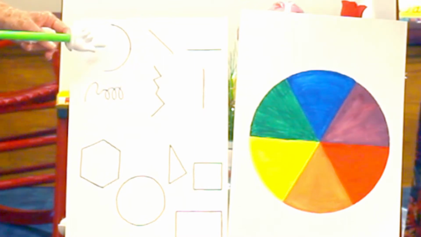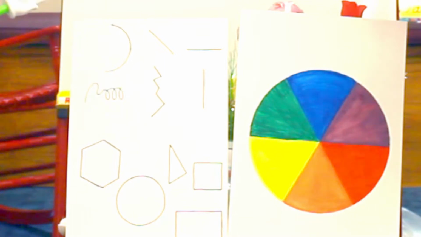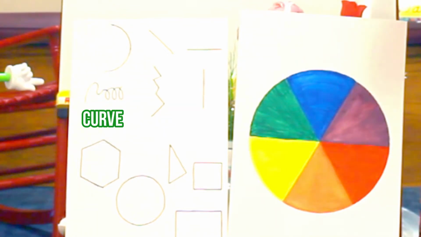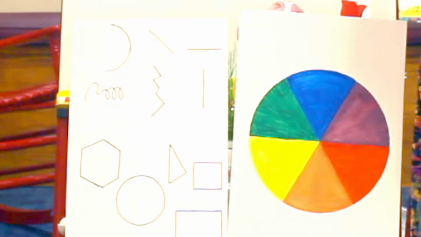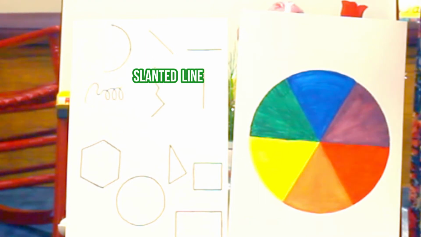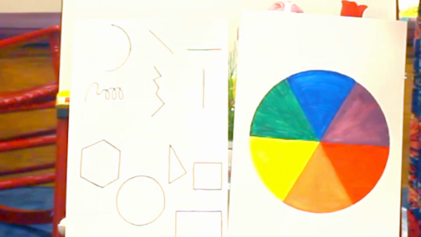That is a curve. That's right. And what is this? That is a wavy line. Okay, and it is also a curve. The line just keeps curving around and around. What about this line? That is a slanted line. And what's it called as well as a slanted line? Diagonal. Very good, yes. And this line? That is a horizontal line. Yes.